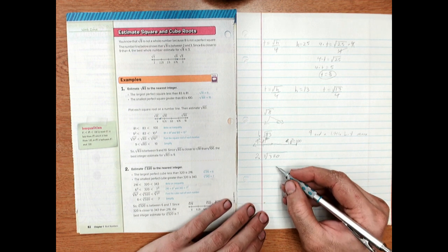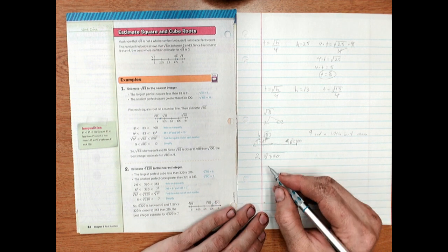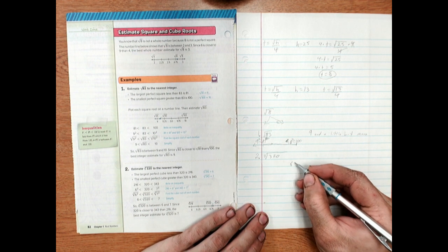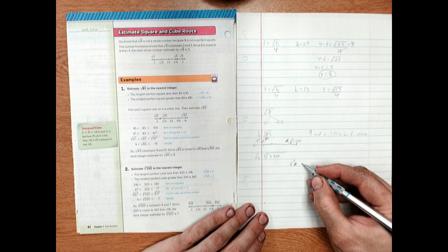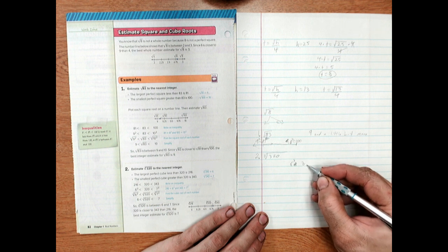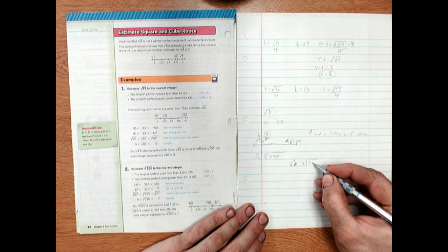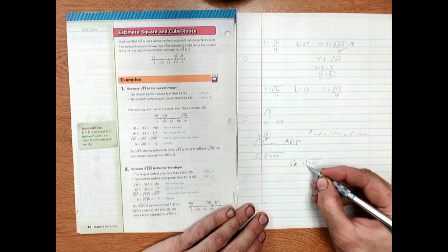So we know it's going to be between 6 cubed and 7 cubed.